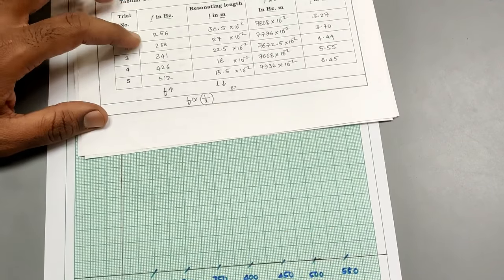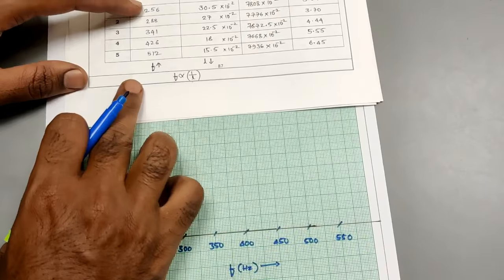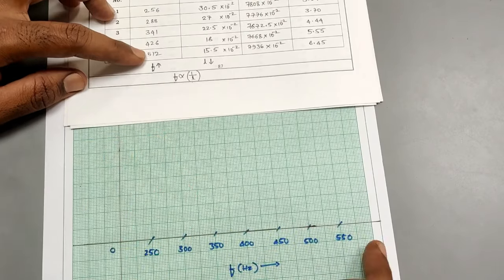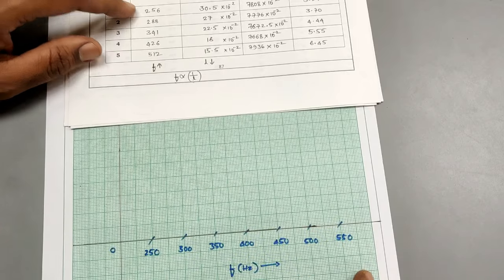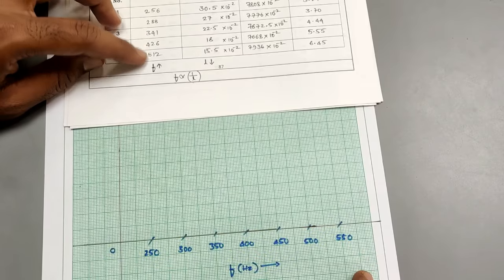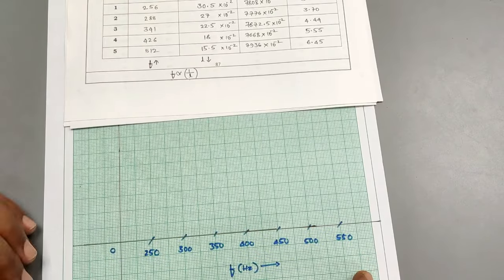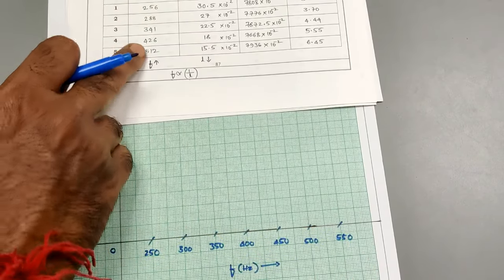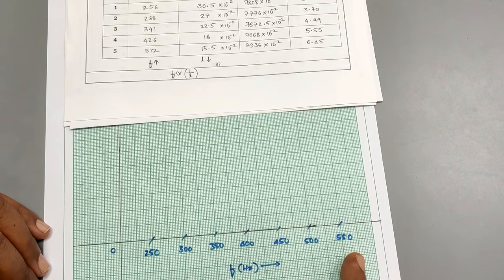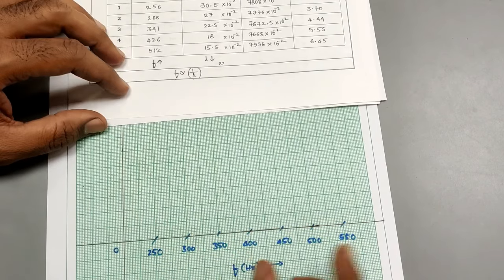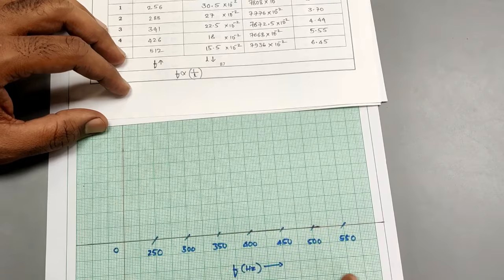Don't directly plot the observed values, like 256, 288, 341, directly here. Why? Because they do not have equal difference in between them. With unequal differences, you cannot write the scale if you note it down directly here. So you should write it like this, with equal difference.